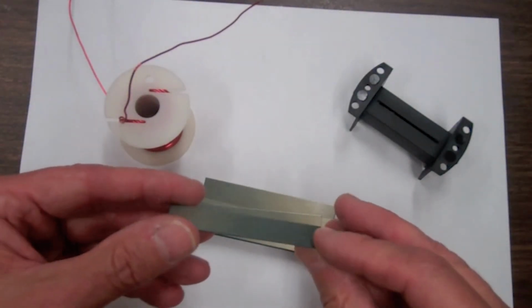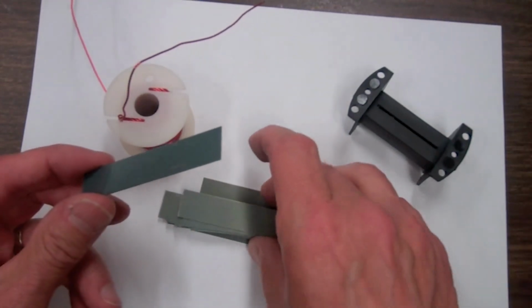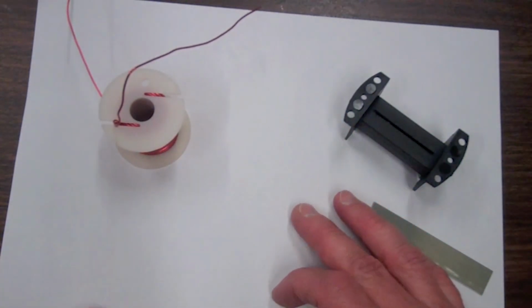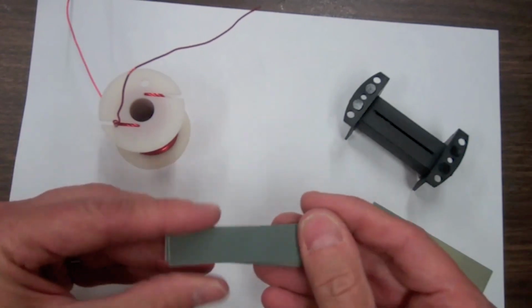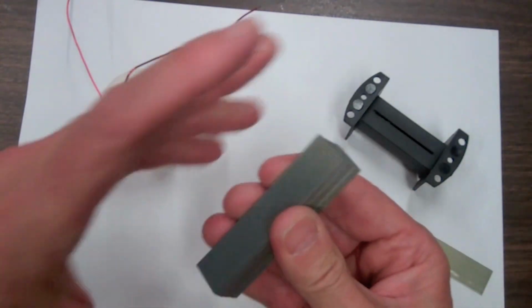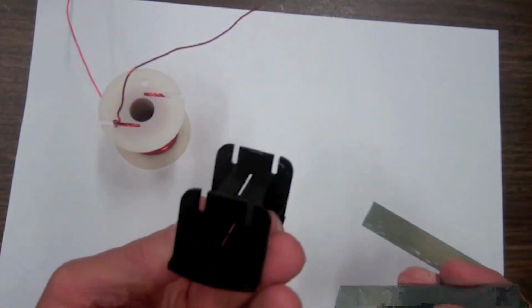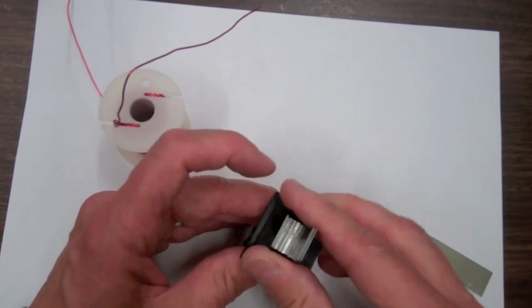I have these ferromagnetic strips that have been coated with an insulator, and I have 26 such strips here. And I'm going to take them and stack them. And these are going to form the core of our spark coil. So I have a piece of plastic here that will be used to hold them in place.